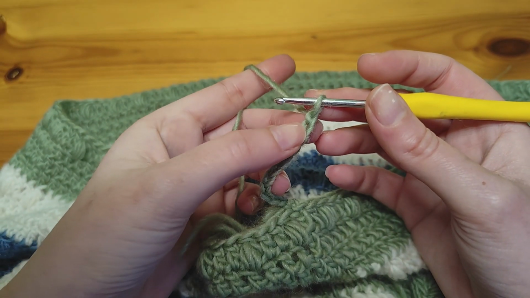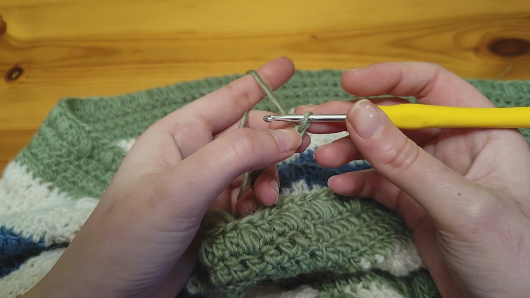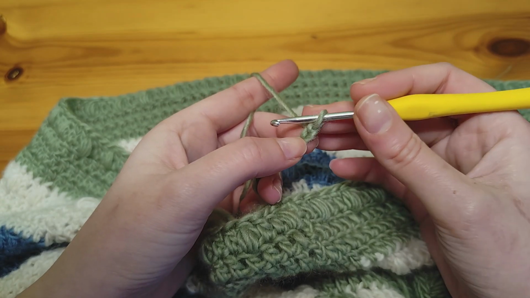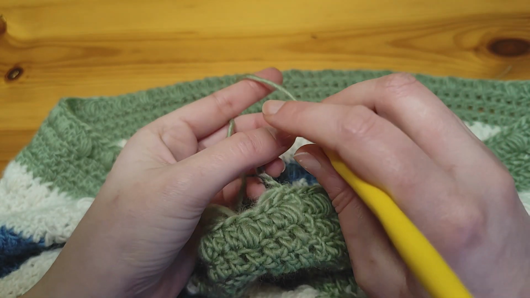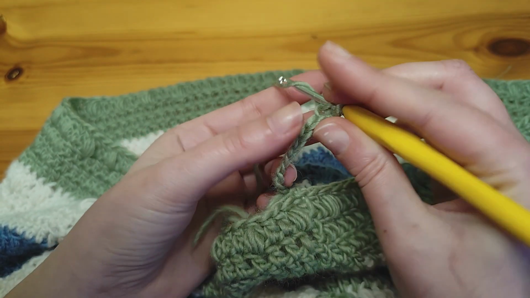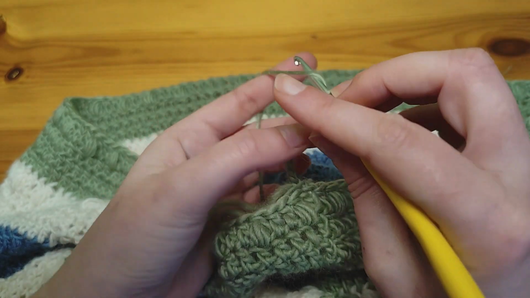I made 11 chains. I'm gonna skip the first one. This is not going to count as a stitch, it's just to turn, and in every chain I'm gonna make 1 single crochet. So I'm gonna have 10 single crochet for my ribbing.